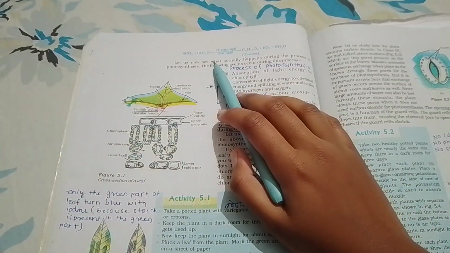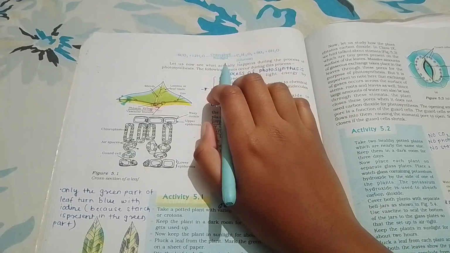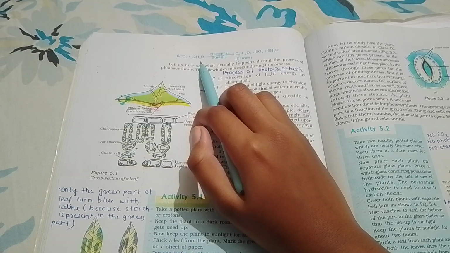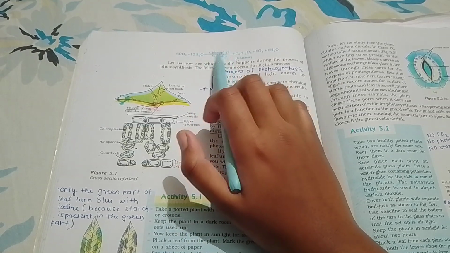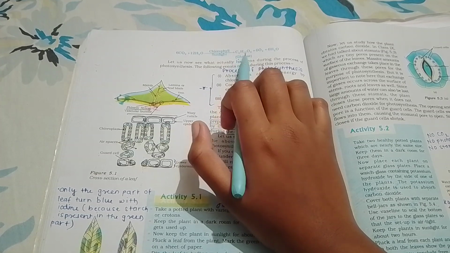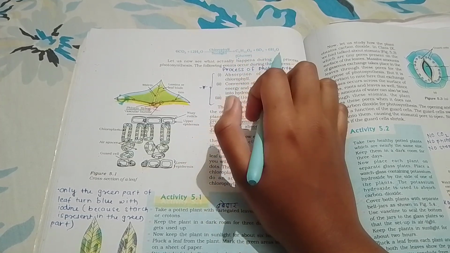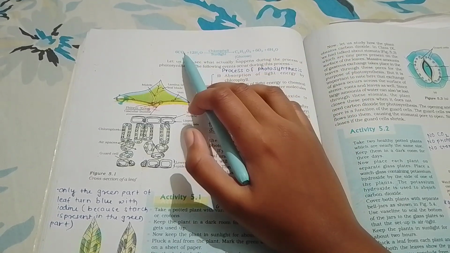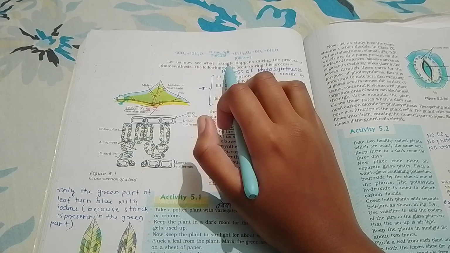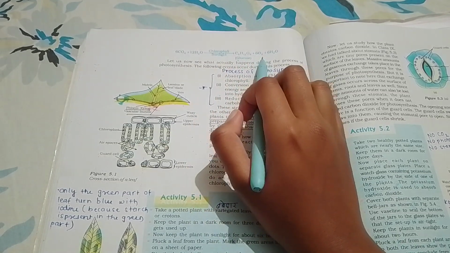So here we have the reaction of photosynthesis, which is 6CO2 plus 12H2O reacts in the presence of sunlight and chlorophyll to give C6H12O6 plus 6O2 plus 6H2O. So carbon dioxide and water react in the presence of sunlight and chlorophyll to give glucose, oxygen and water.